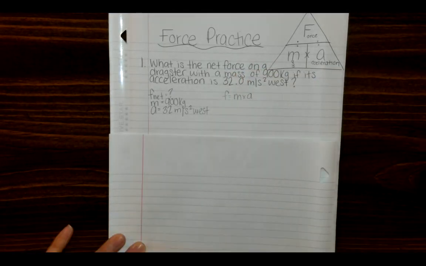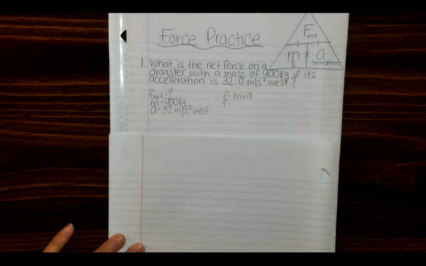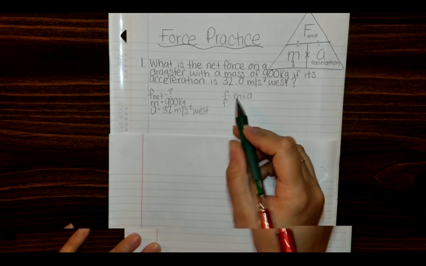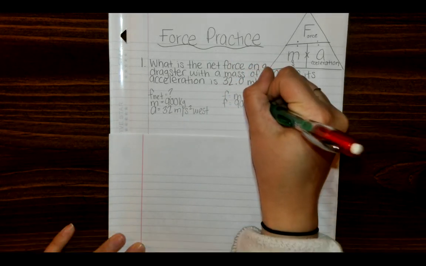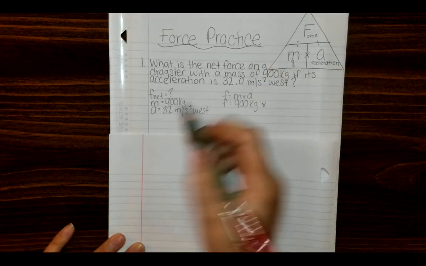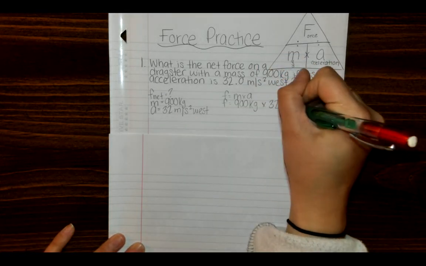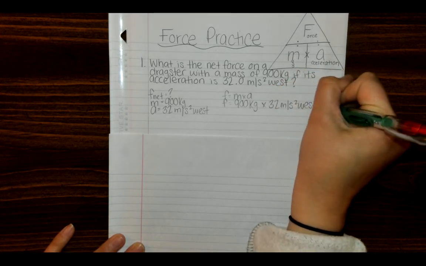So now we're just going to plug in our numbers. We don't know force, so our F is going to come down. M, or our mass, is 900 kilograms, and I'm going to bring my units down, times our acceleration, which is 32 meters per second squared west.